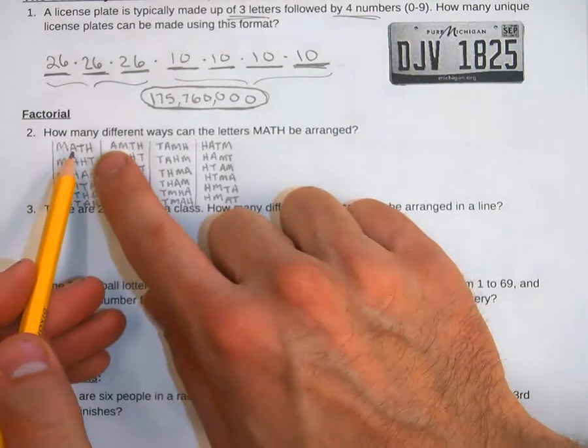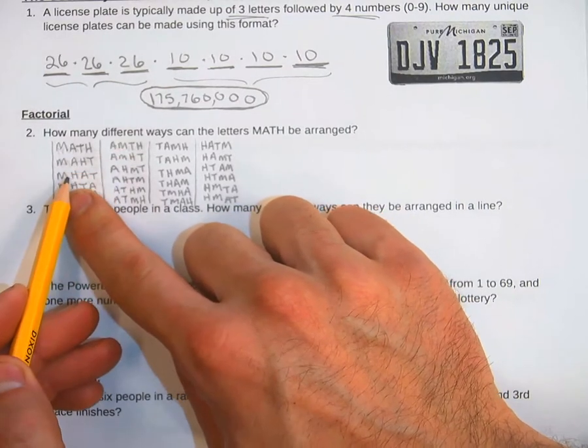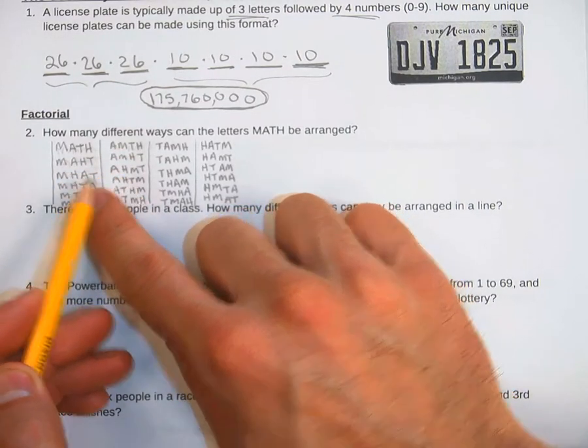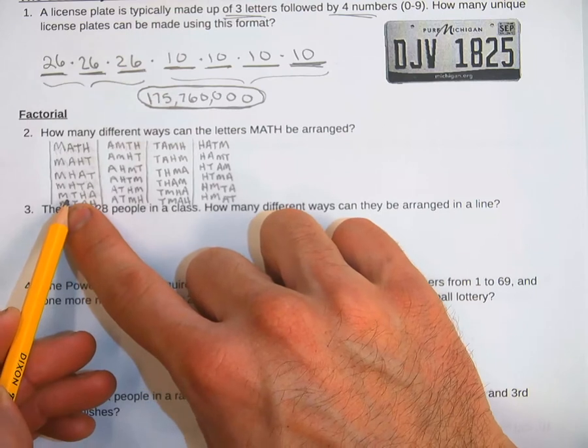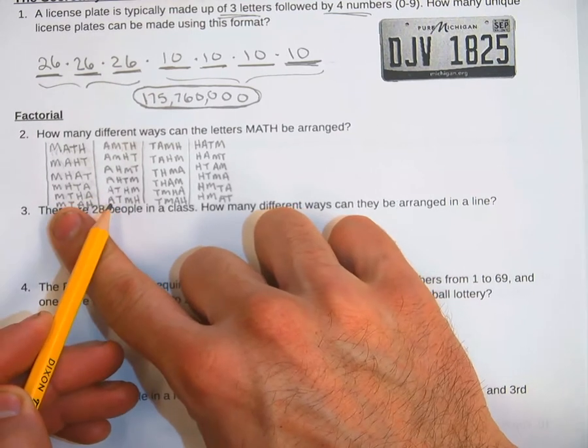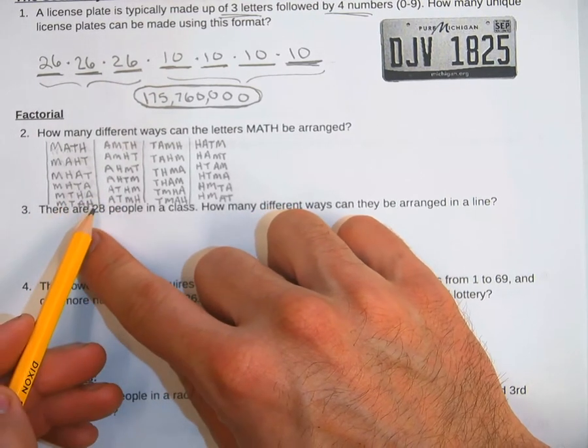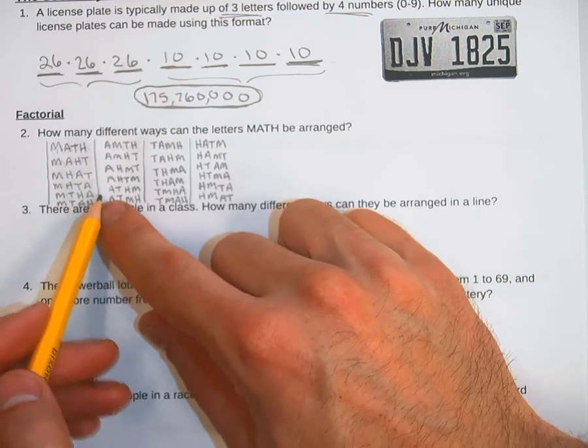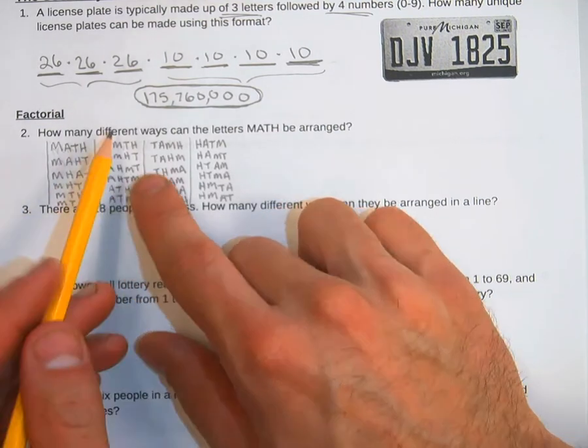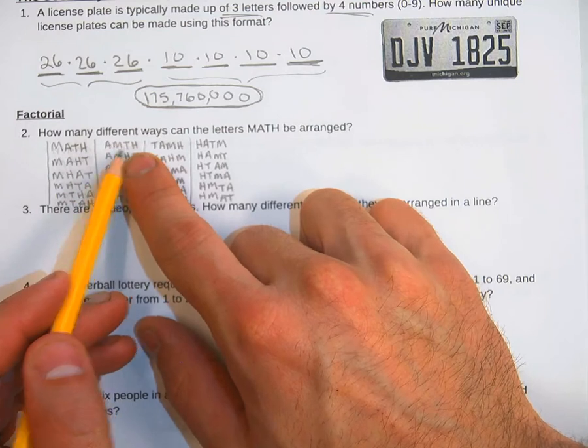So I just reversed those 2, and then I put another letter here and put the last 2 there, and then I reversed those 2. Then I picked a different letter here, put the last 2, and reversed those. And that got me 6 combinations. Then I put a different letter up front and pretty much repeated that process again. Picked a letter, put the last 2 there, then reversed them.